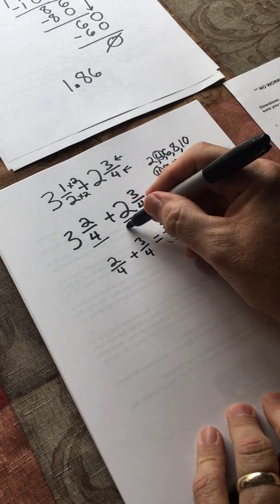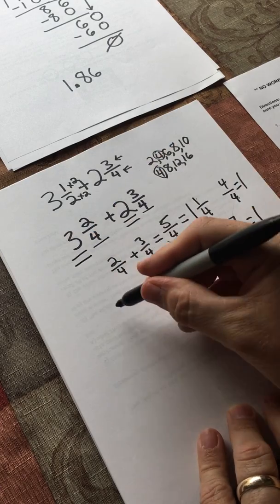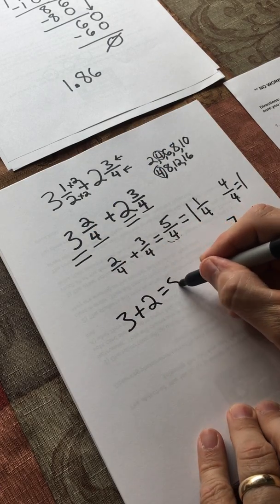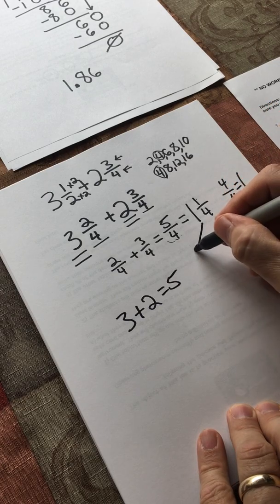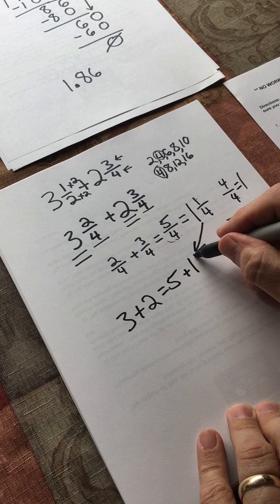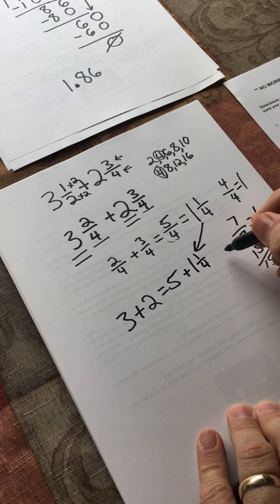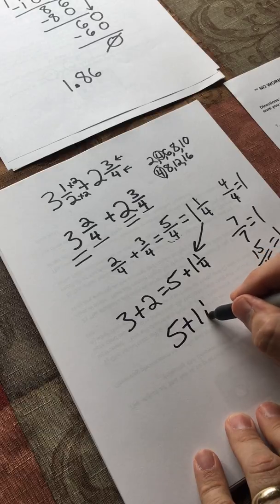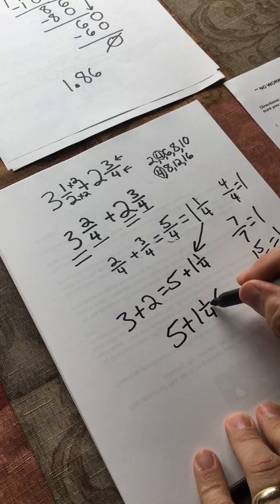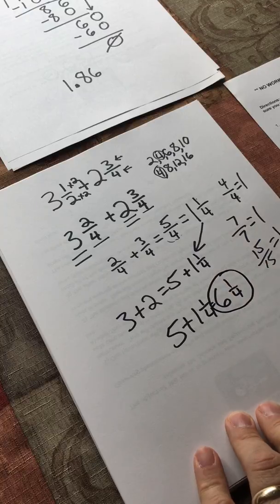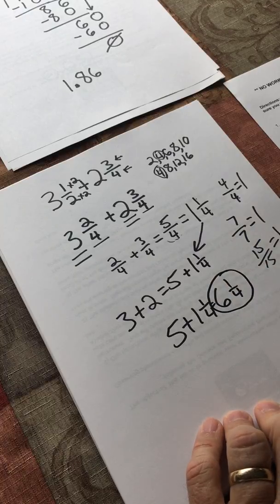Now it's time to add my whole numbers. 3 plus 2, well, that's going to equal 5. But let's not forget our fractions here. We had 1 1/4. When we combine those, 5 plus 1 1/4, we get 6 1/4. That is our answer to this problem.